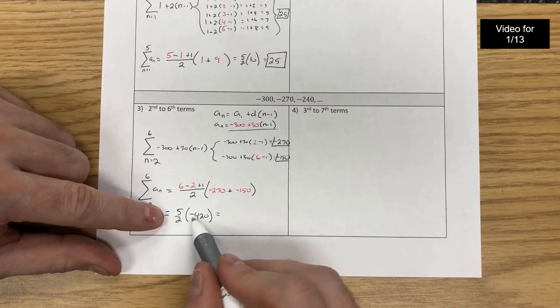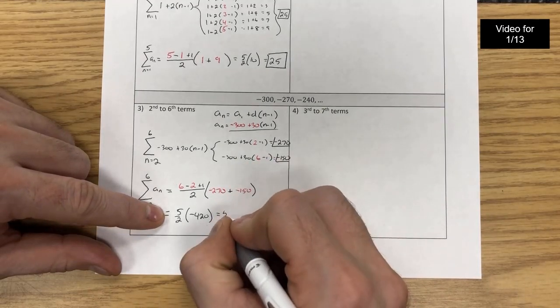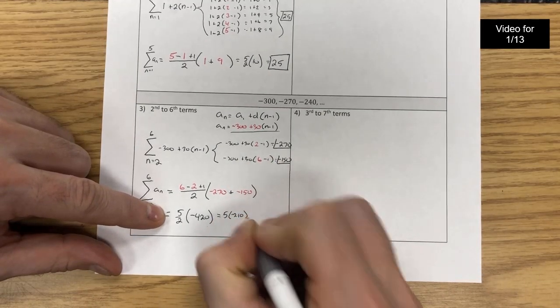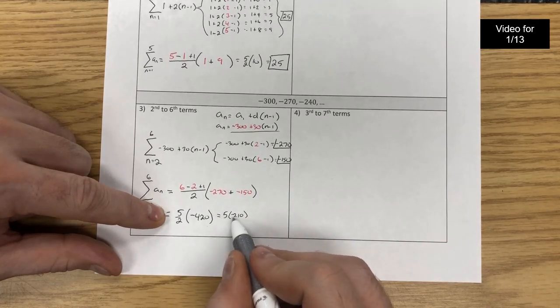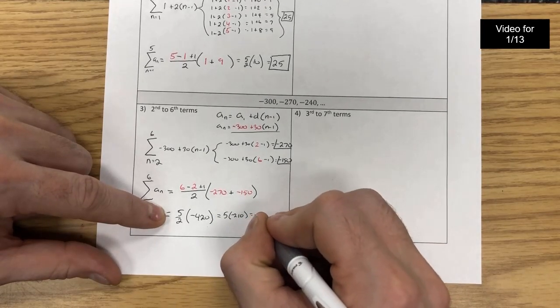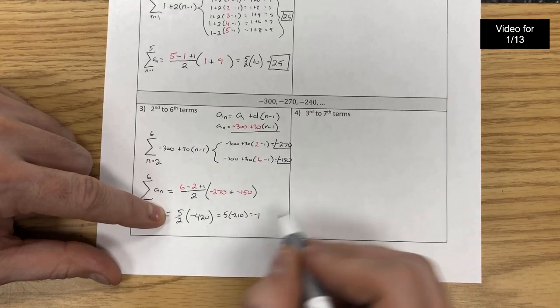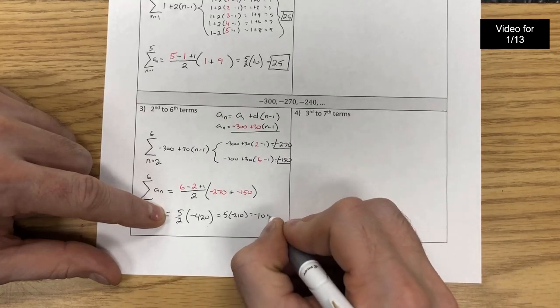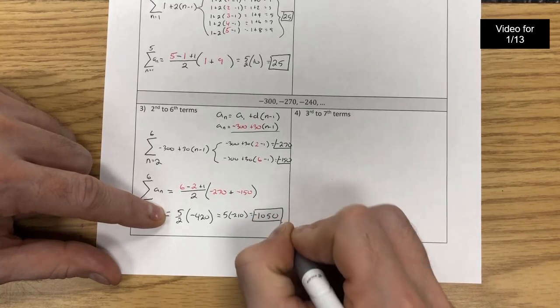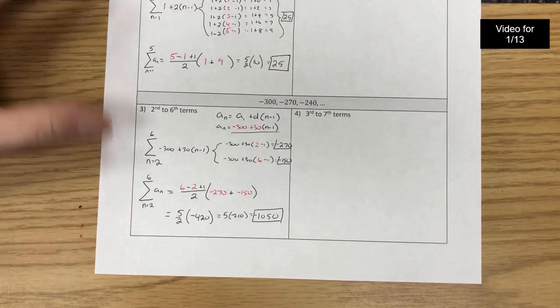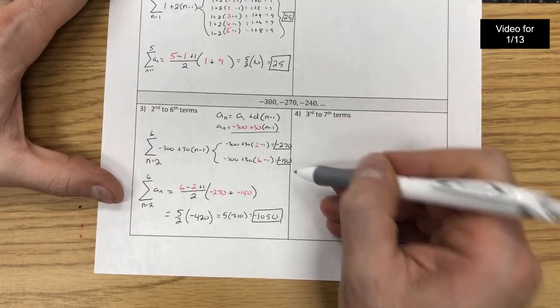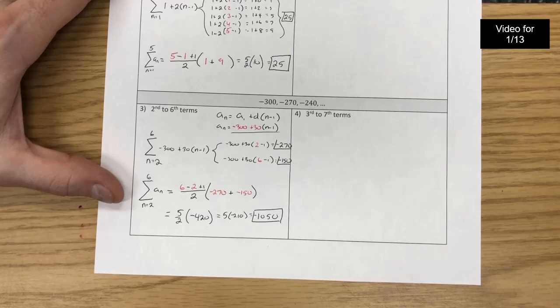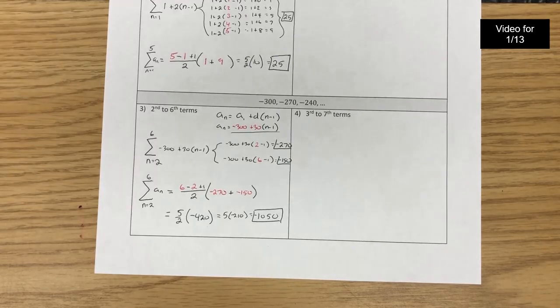Let's see, half of 420 is going to be 210, so that's 5 times negative 210. So 5 times 200 is going to be negative 1,000. 5 times 10 is going to be 50, so 1,050. Perfect. And that saves us from having to work every single one of these and adding them all up. We got it done right there.